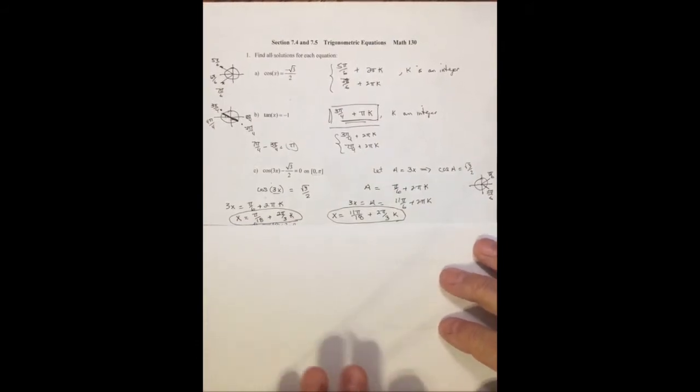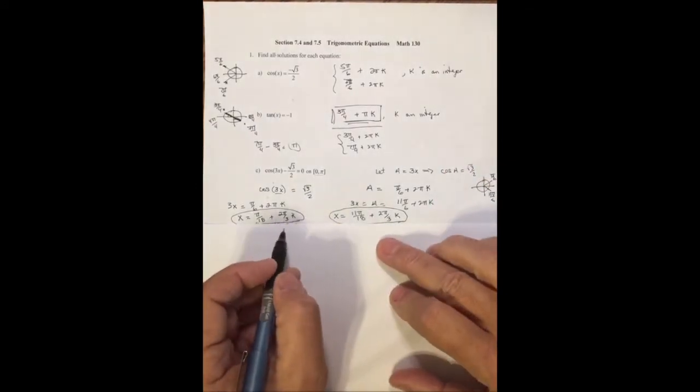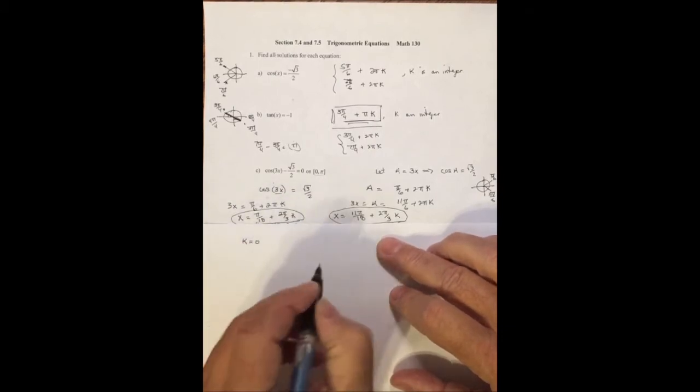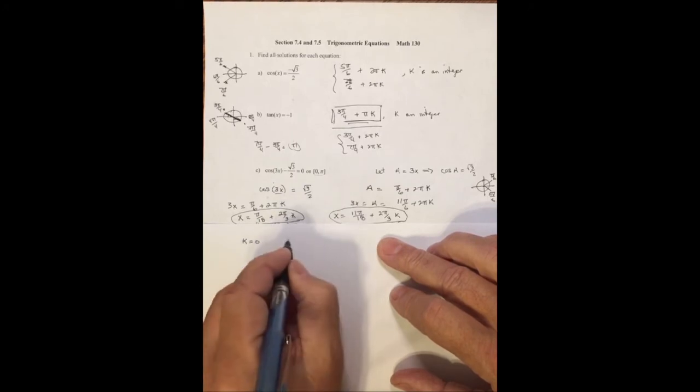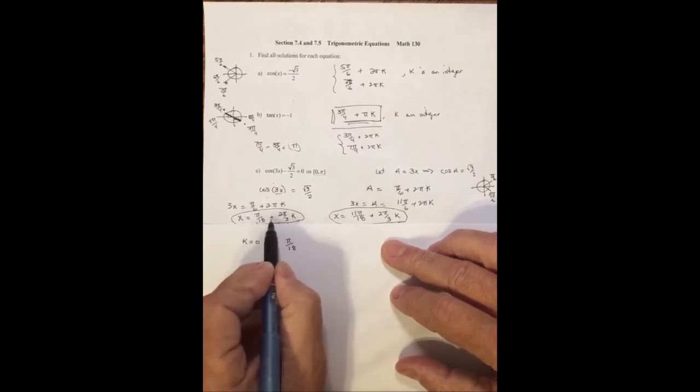So what I'm going to do is just bring up another sheet here and continue the problem here. Let's take our answers. Now this is all the answers, all of them, infinitely many. So let's just start and let k equal 0. If k is 0, I get the solution pi over 18, right? Now I'm going to work with this one first.